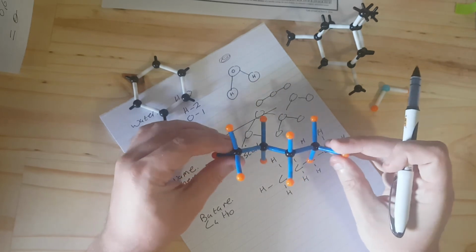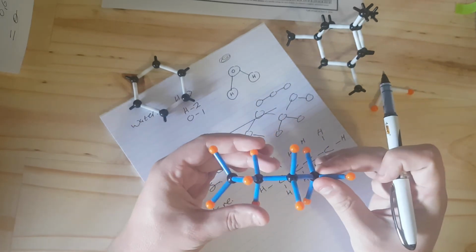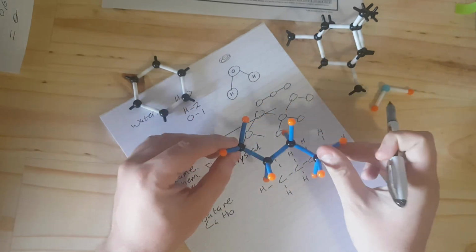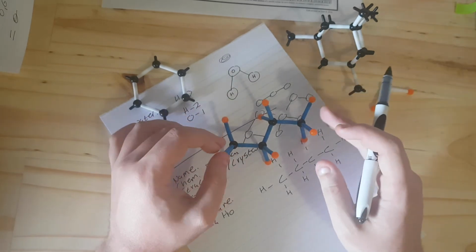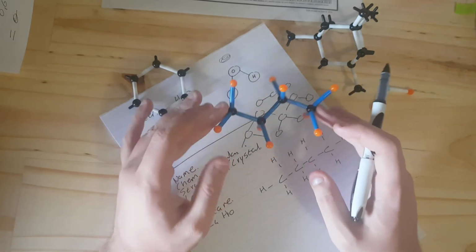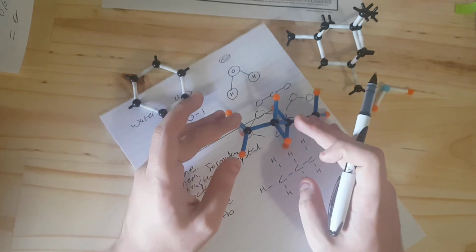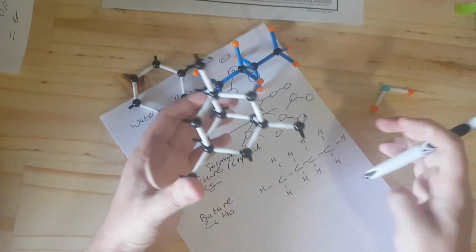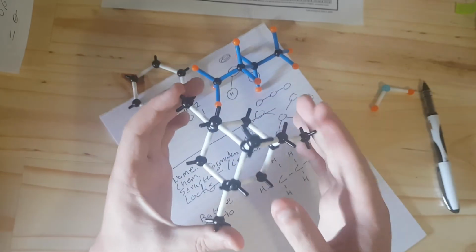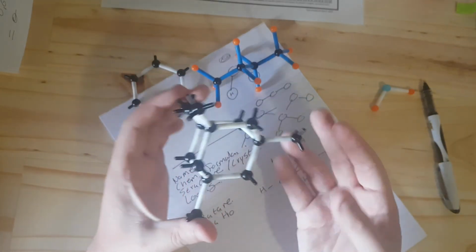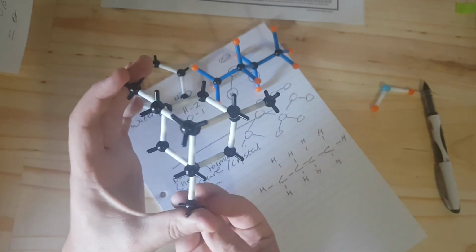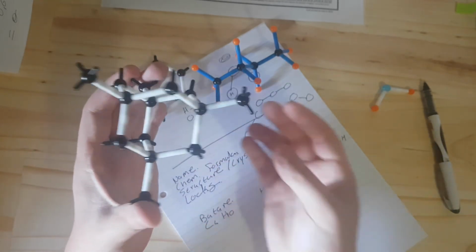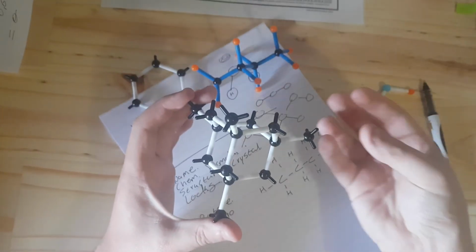Not everyone has access to these models, but I have found that for me at least, it very often helps to build something like this. Diamond being a very nice example, one might now understand that this little pyramid, we have another one sitting over here, another one over here, another one over there, and this is the bottom of another one sitting.